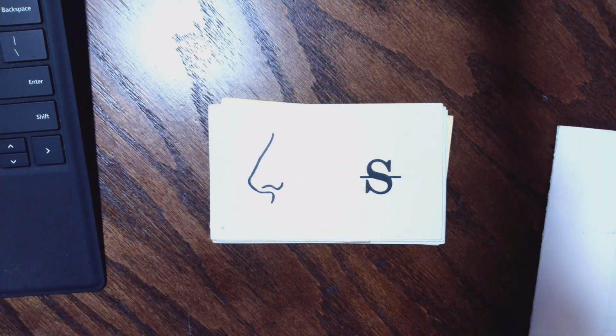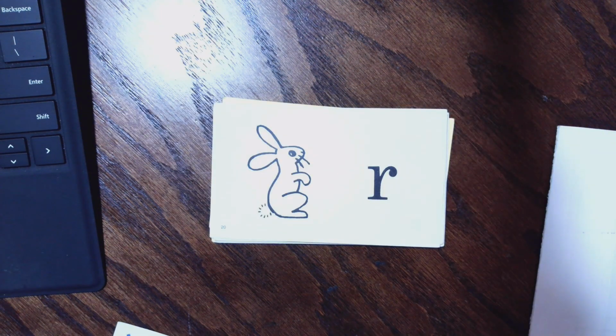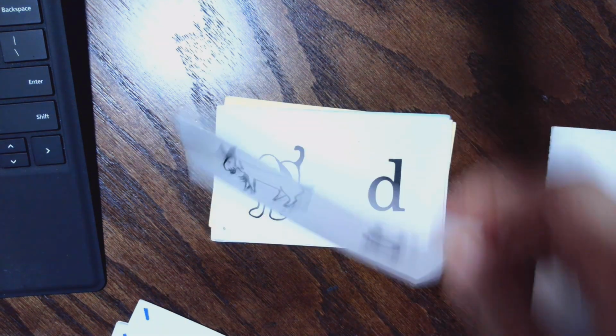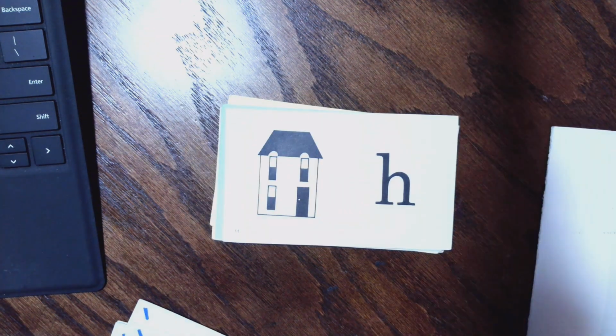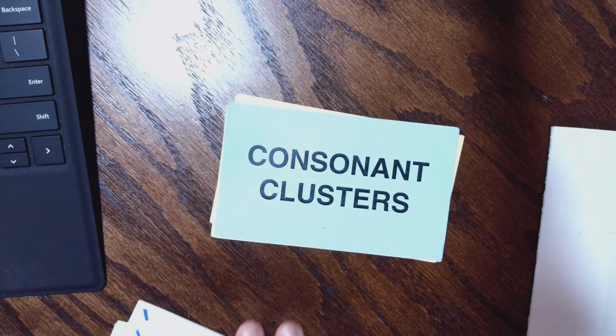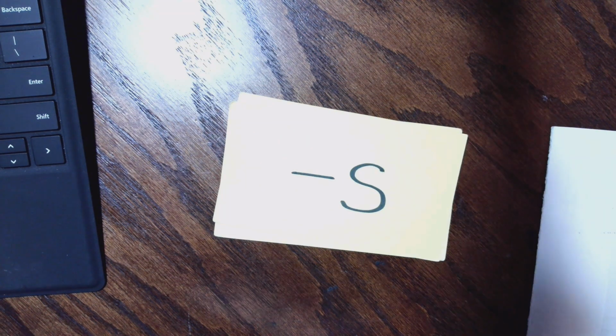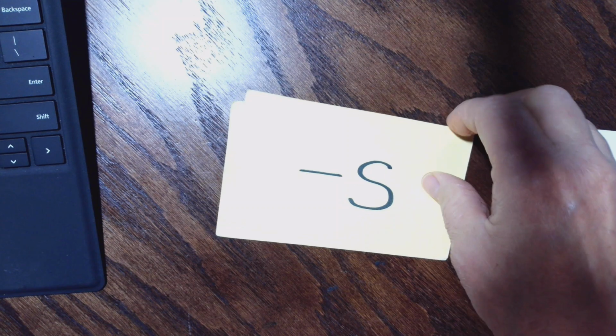S, socks, s. S, nose, z. R, rabbit, r. F, fish, f. G, goat, g. D, dog, d. H, house, h. Consonant clusters, 2 or more adjacent consonants that make 1 sound. N, G, king. Consonant suffix s. Tips, pins, more than 1.